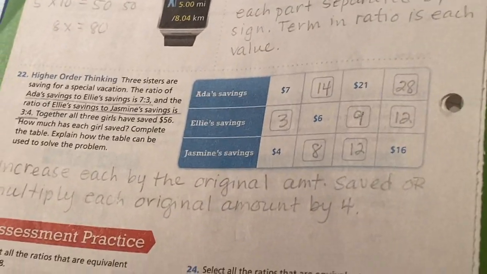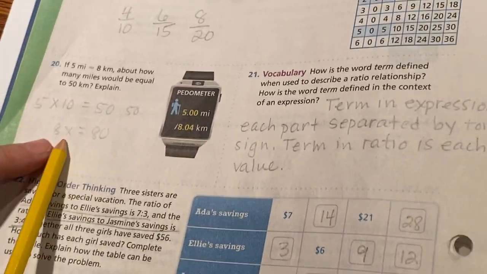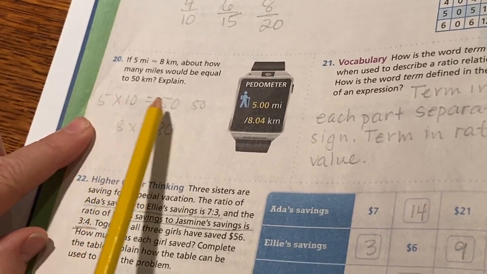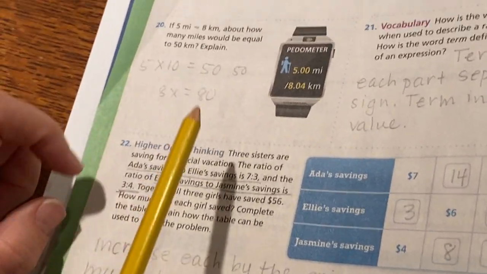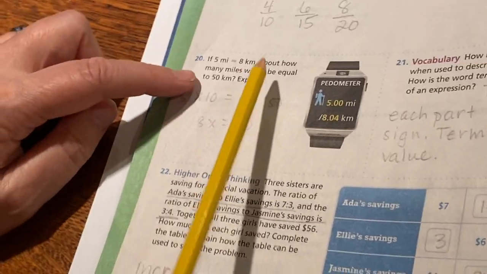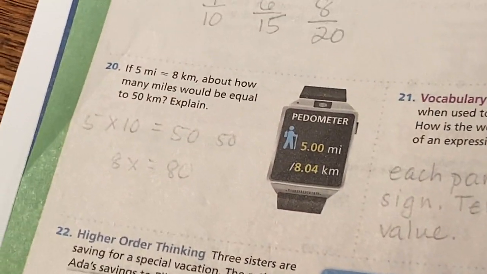Okay, so for this one, this is the equation I used. I said 5 times 10 equals 50, and then 8 times that would equal 80. So if 5 miles is 8 kilometers, then 50 miles is 80 kilometers.